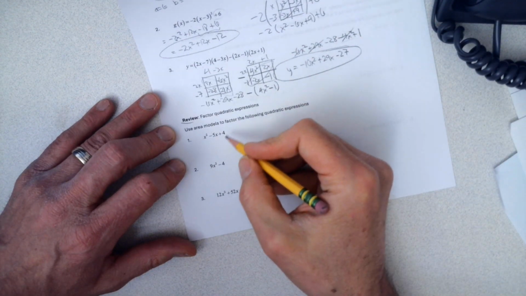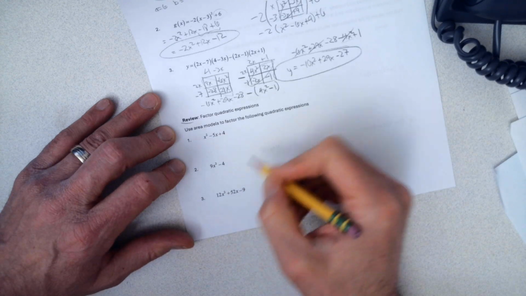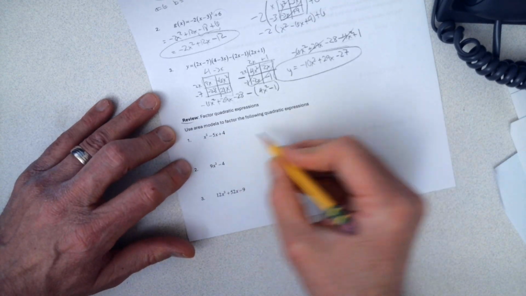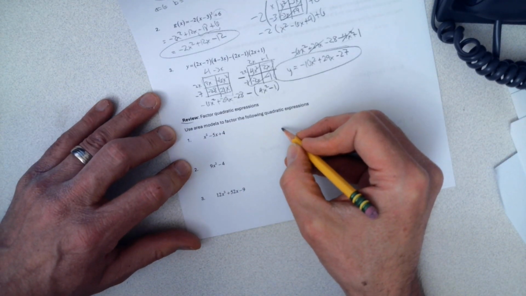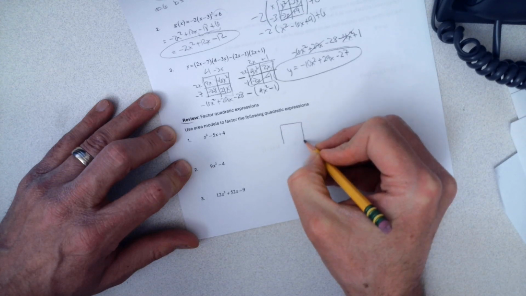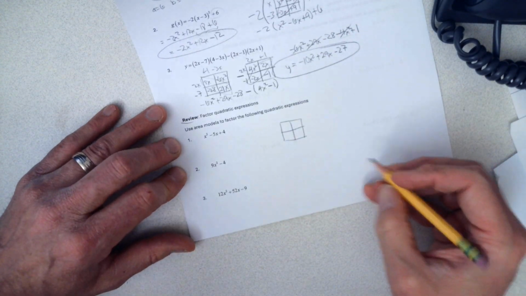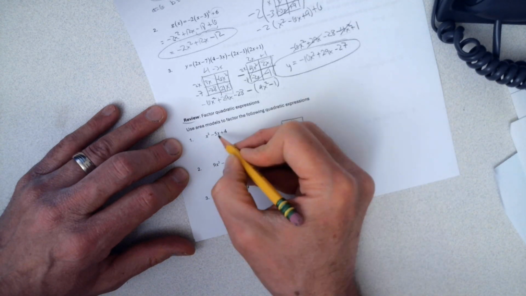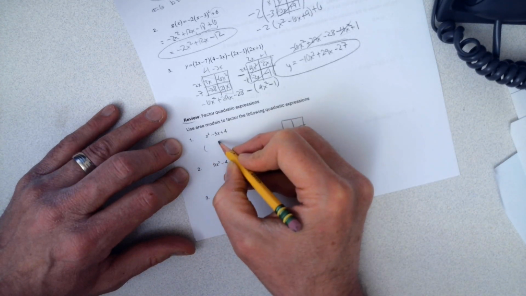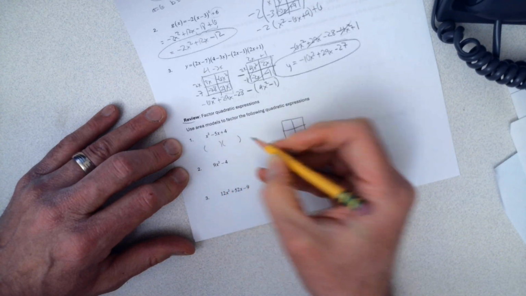Now, when my quadratics are in a standard form, it's nice. It doesn't always work, but very often I can break them up like we did in our level up game. I'm going to try to figure out what this looks like if it was written like this.